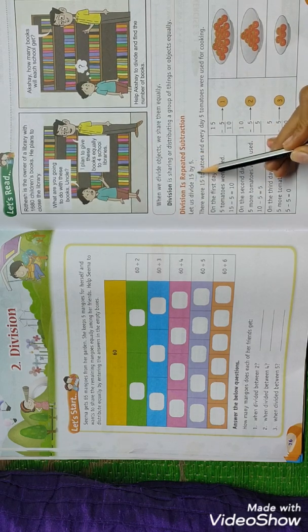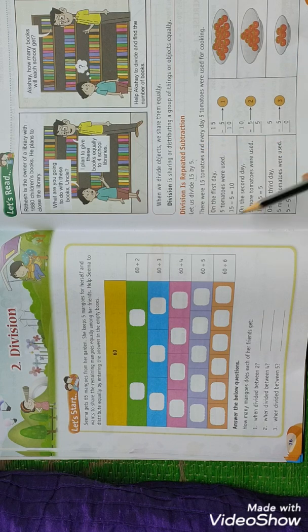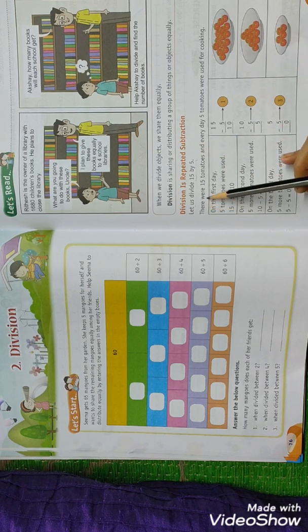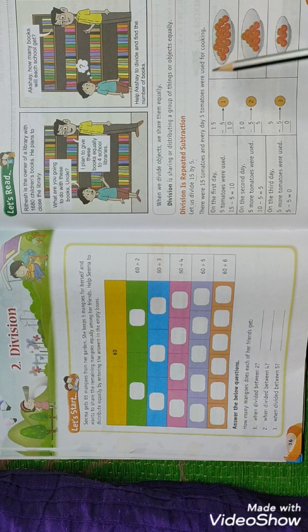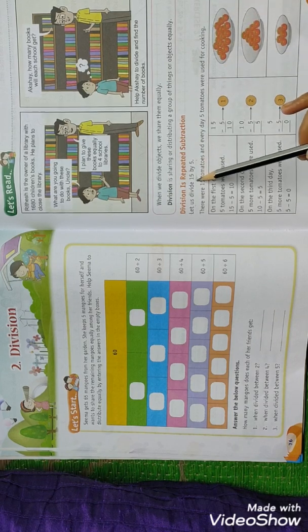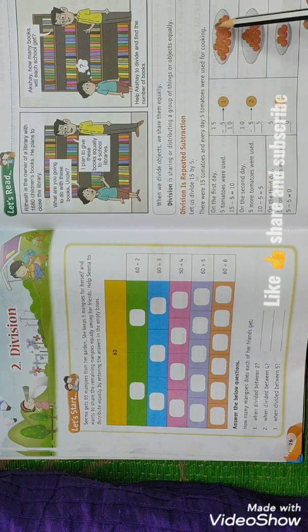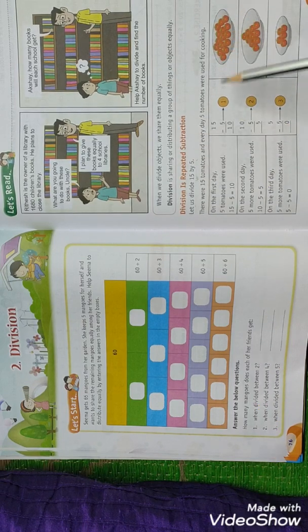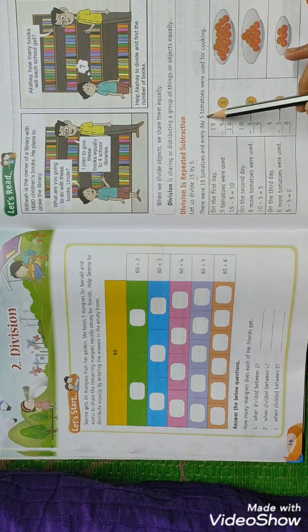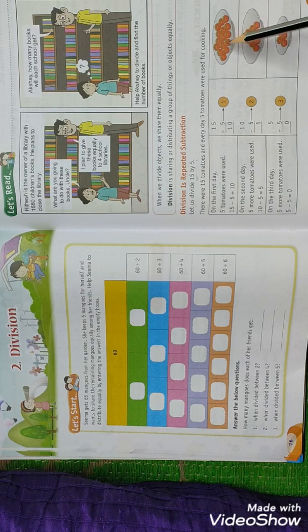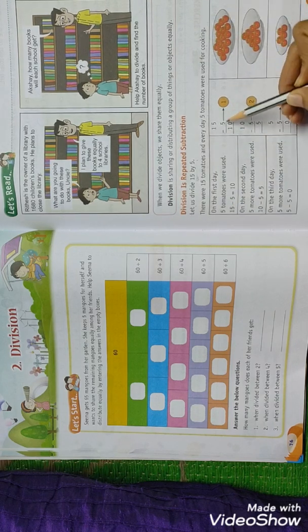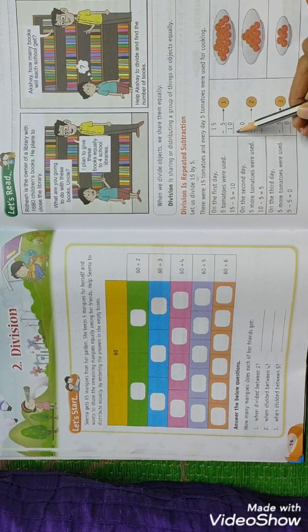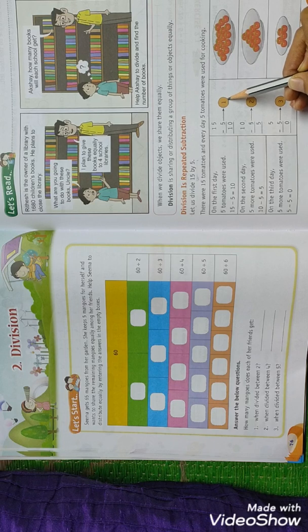So example is given, let us divide 15 by 5. For that the example is given. There were 15 tomatoes and every day 5 tomatoes were used for cooking. So how many tomatoes are there? 15. There are 15 tomatoes in the given plate, and every day we use 5 tomatoes. So how many days will those tomatoes be used, that we have to find. So on the first day, from 15 tomatoes, 5 tomatoes are used. So 15 minus 5 is 10. So that is on the first day.